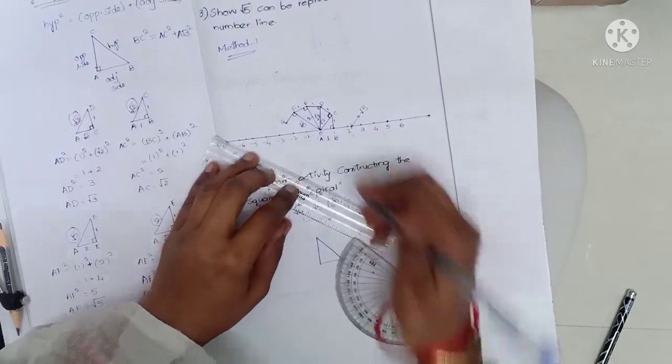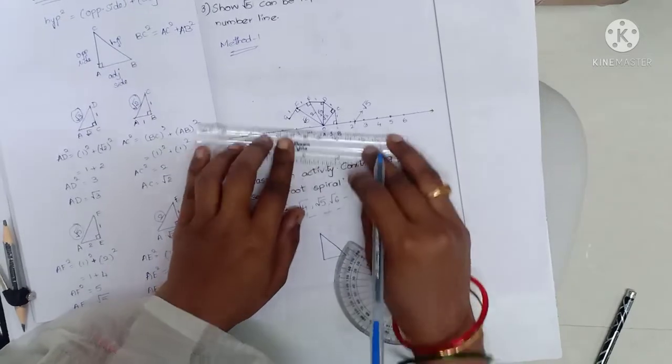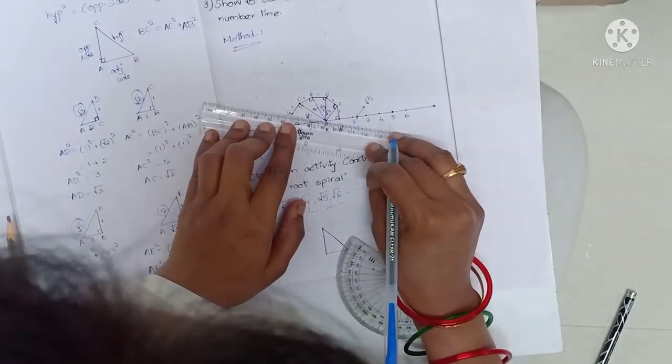Mark this point as G. Now, FG is 1 unit. Join points A and G.